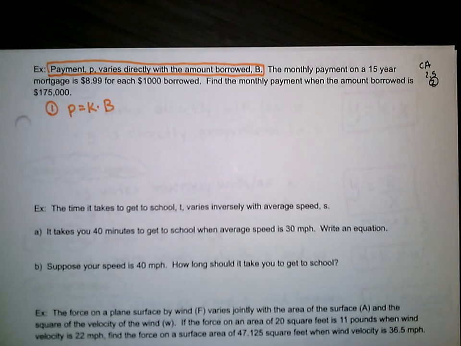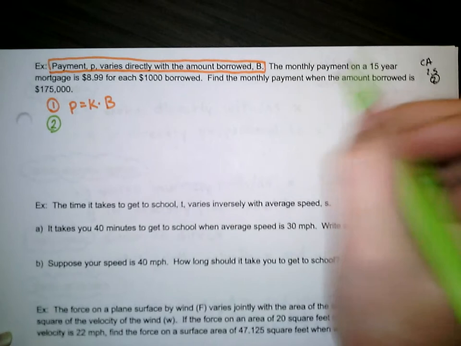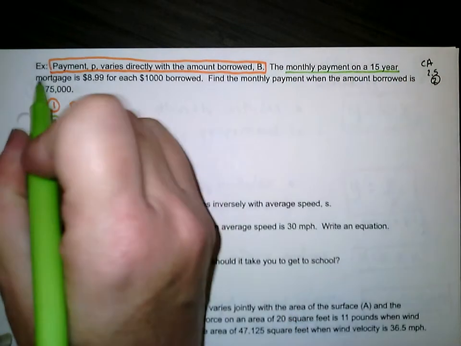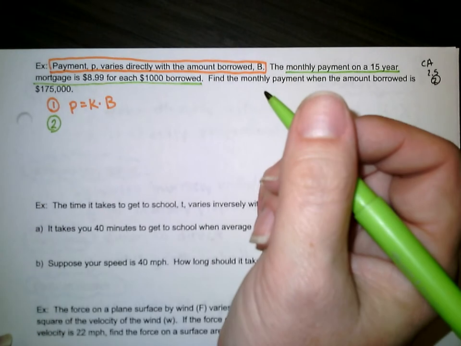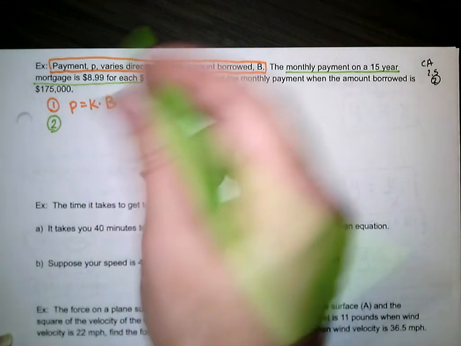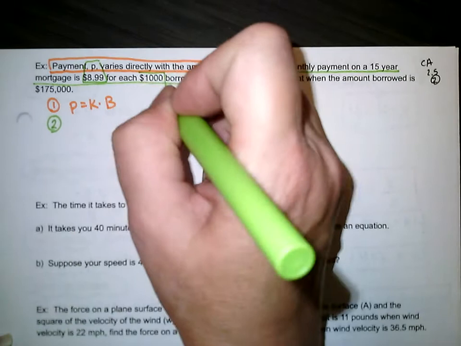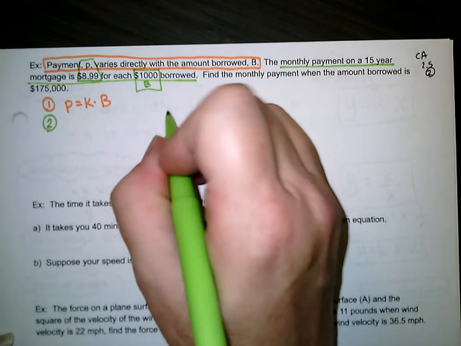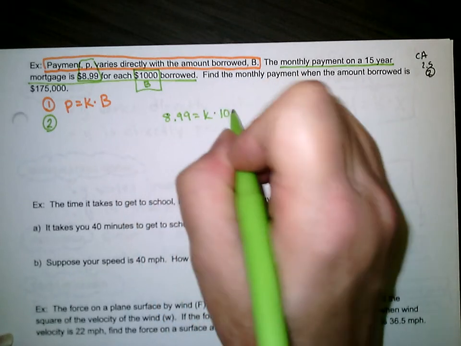Then in the next step, level 2, they're going to give you everything you need to know to solve for K. So then they tell us the monthly payment on a 15-year mortgage is $8.99 for each $1,000 borrowed. So payment was P, so this is P, and the amount borrowed was B, so this is B. So in our formula, we'll go P, which was 8.99, equals K times B, which was 1,000.